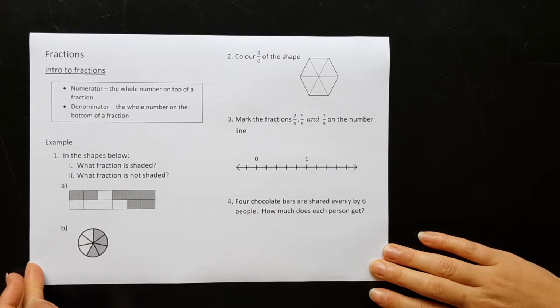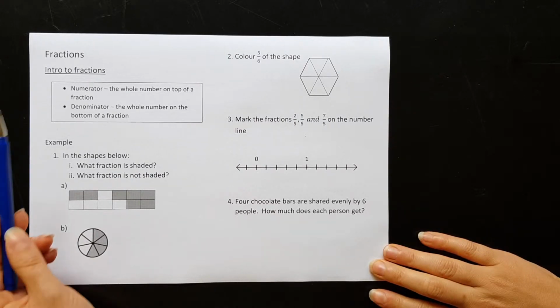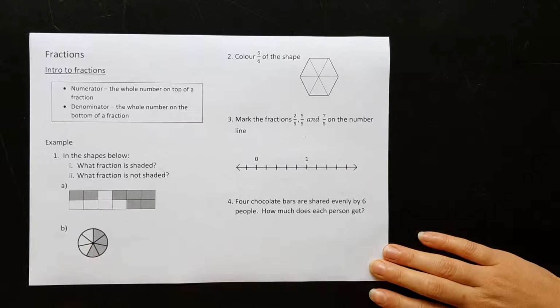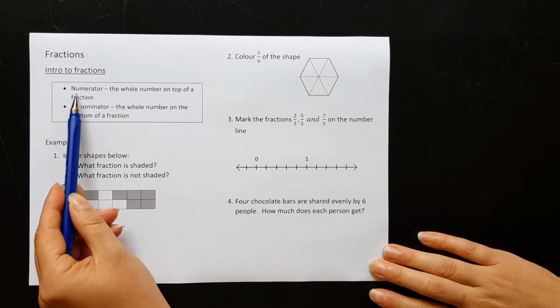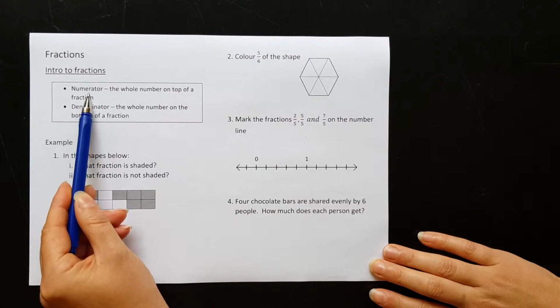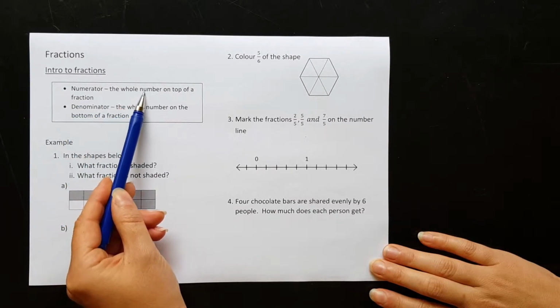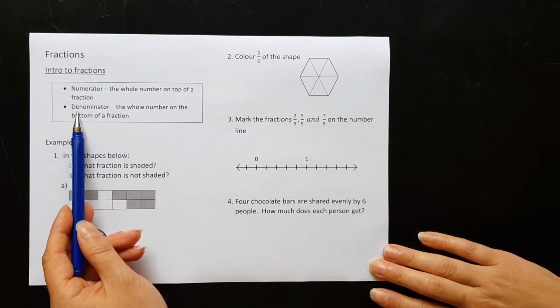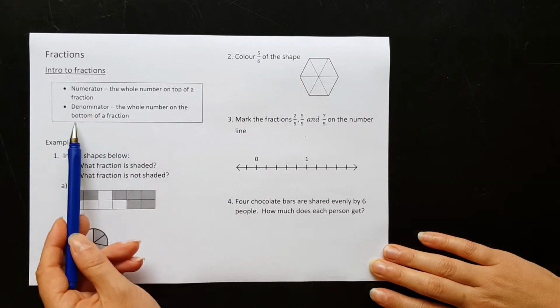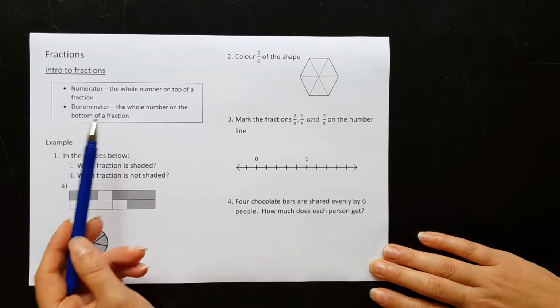Today we're starting a topic on fractions, and we're just doing a basic introduction to fractions. Some words that you need to know are here in the box. You need to know this word here, which is numerator. That is talking about the whole number on the top of a fraction. And our second word is denominator, which is the whole number on the bottom of the fraction.